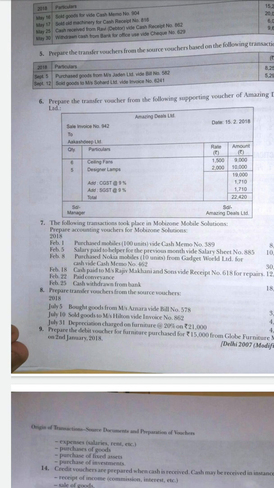So come to the ninth problem. Prepare a debit voucher. By seeing that question, no need to think more. That is, we have to prepare the debit voucher. Okay, so we are debiting the account. That's all. See that: for furniture purchased.